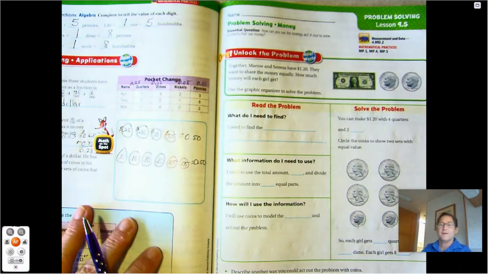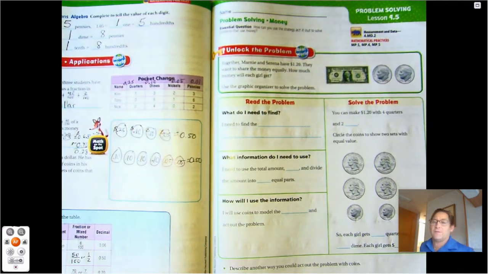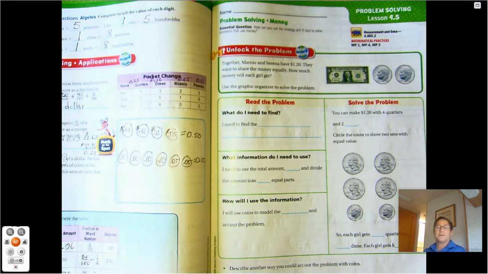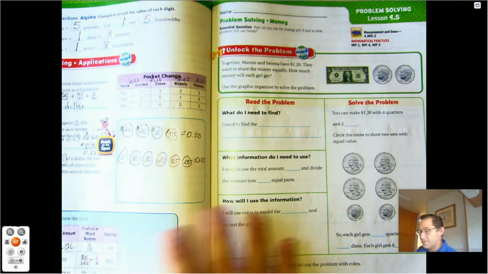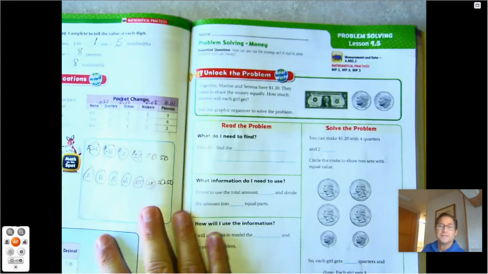Hello, everybody. So today we're talking about lesson 9.5, problem solving, and we're going to use problem solving involving money. We're on page 375 of our textbook. So let's get started.